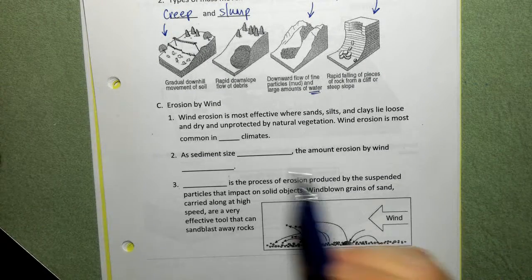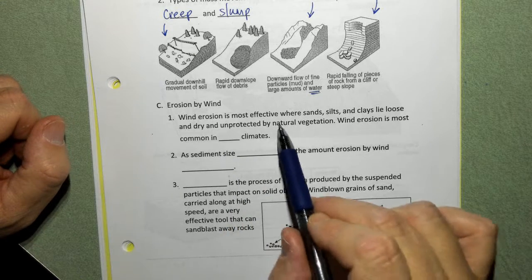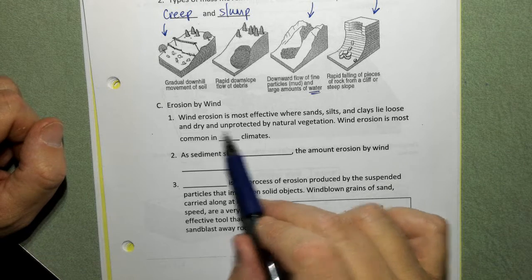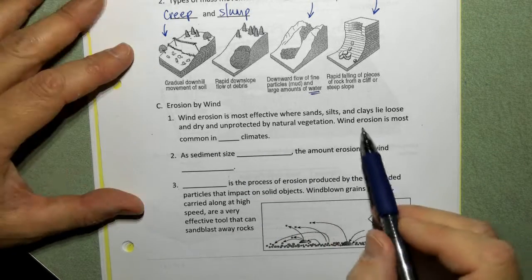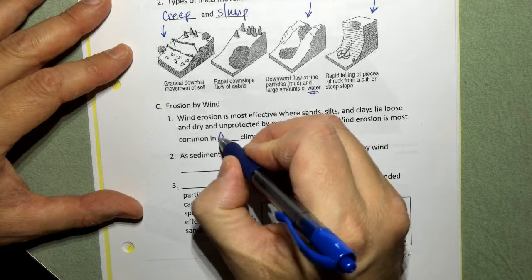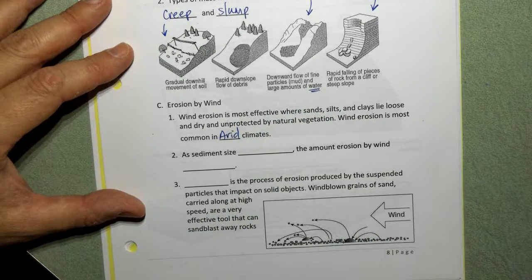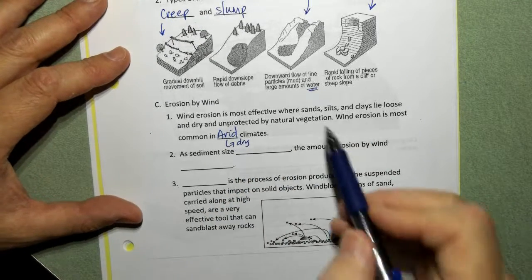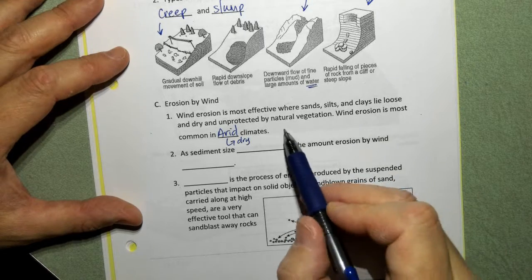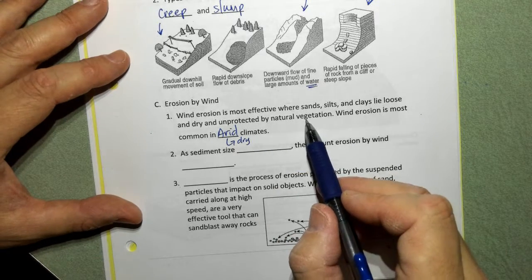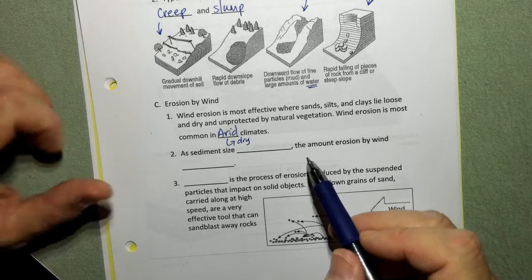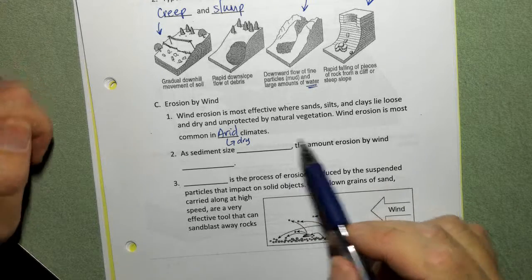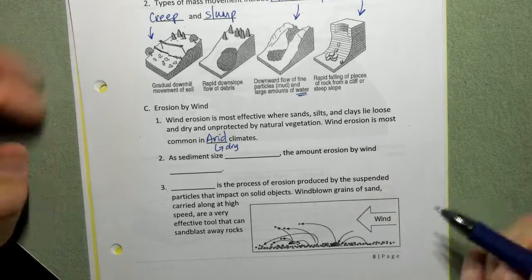Next, let's talk about erosion by wind. Wind erosion is the most effective where sand, silts, and clays lie loose and dry and unprotected from natural vegetation. Wind erosion is the most common in arid climates. And arid, if you remember, means dry. These are places where there's no natural vegetation, sand, silts, and clays. There's nothing to hold them in place. There's no roots to hold them in place. There's no water to weigh it down. And therefore, these light sediments can easily be carried along by the wind.